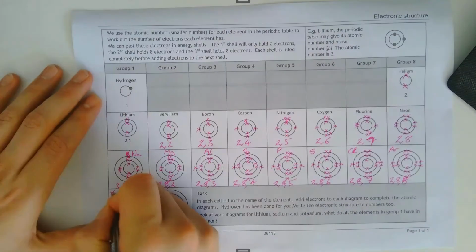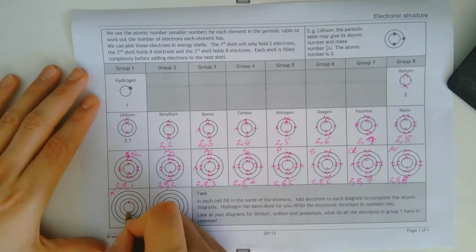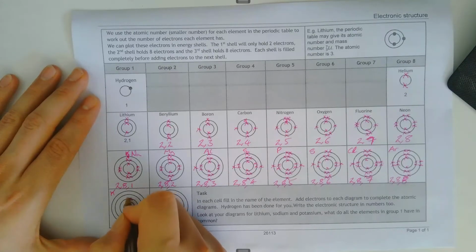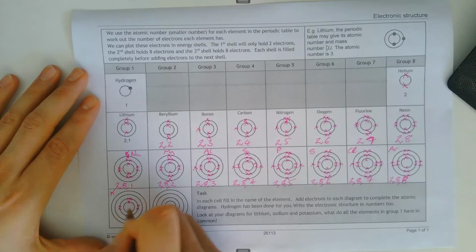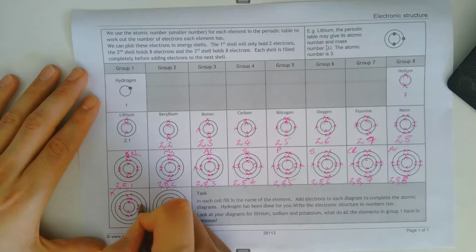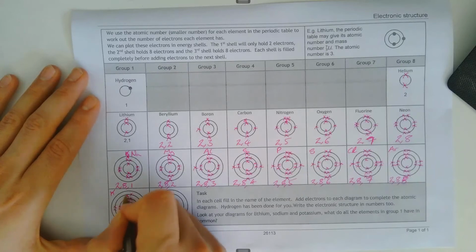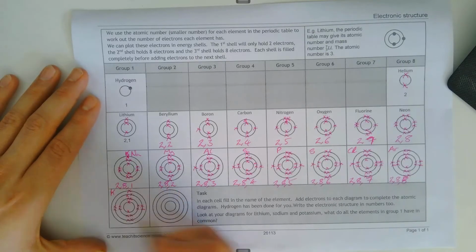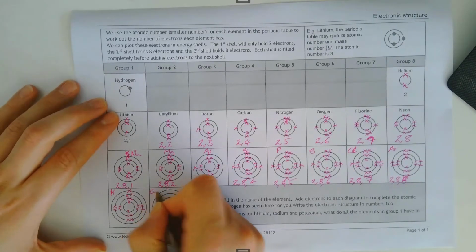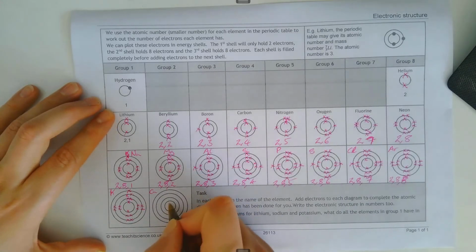We're now down to potassium, and we've got 19 electrons. And then we're at calcium lastly, and that's our 20th element. That's how far we need to be able to take this.